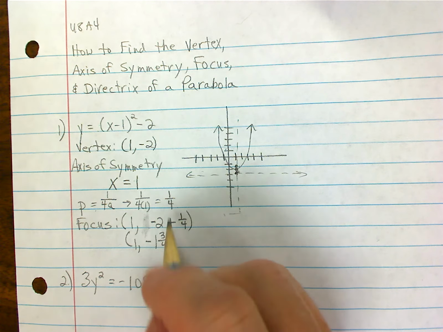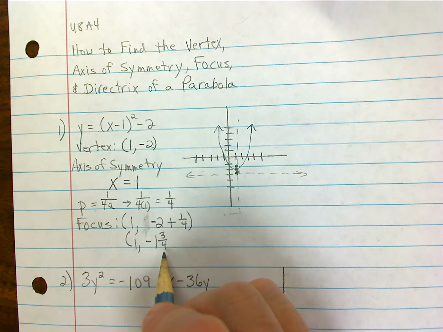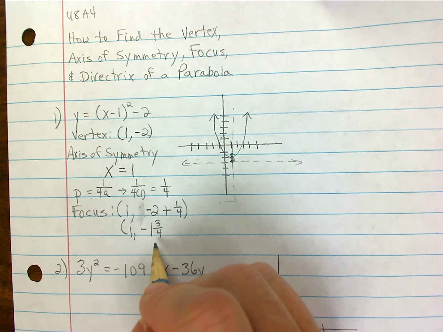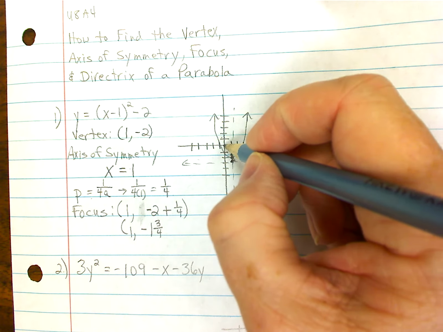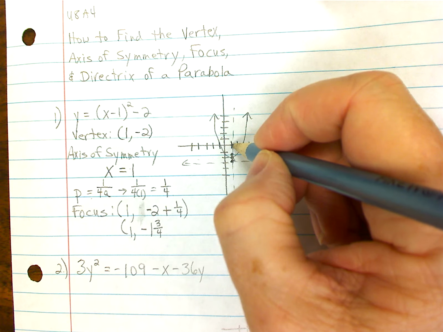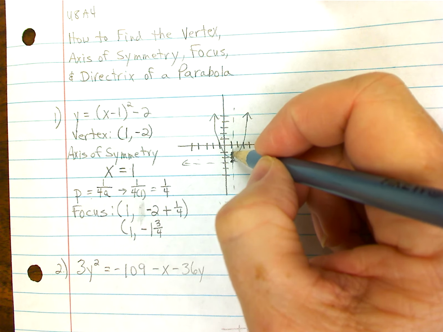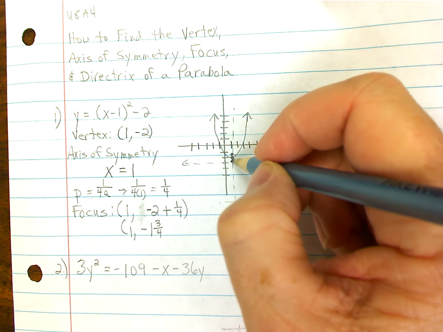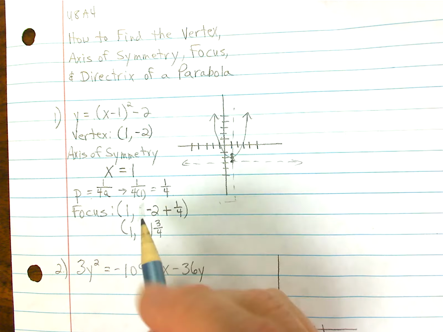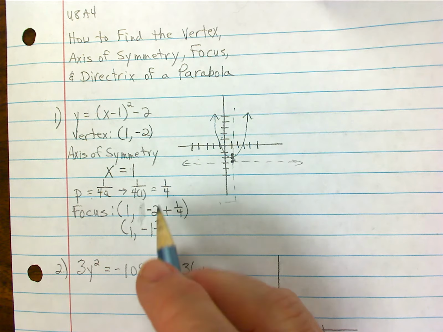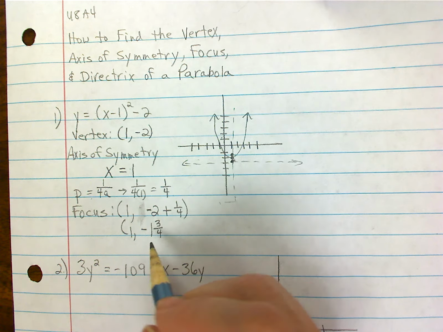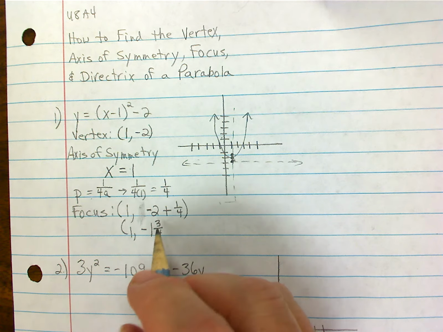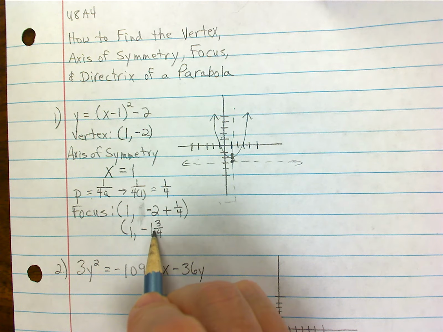Most of the time, this is seen as an improper fraction rather than a mixed number. So we have 1 and -1 3/4. To change that back to an improper fraction, so it matches what you might see in the back of a textbook, you do 4 times 1 plus 3.